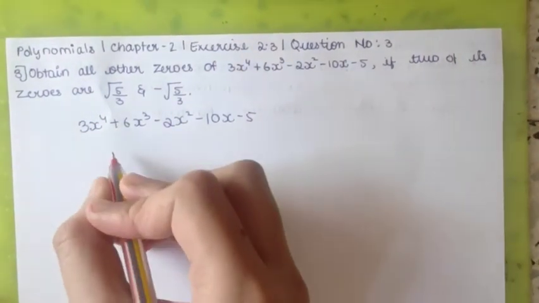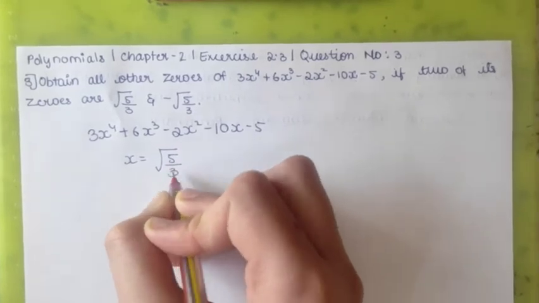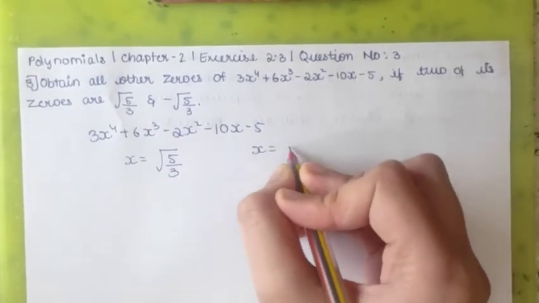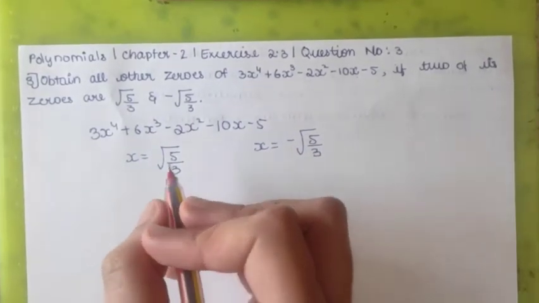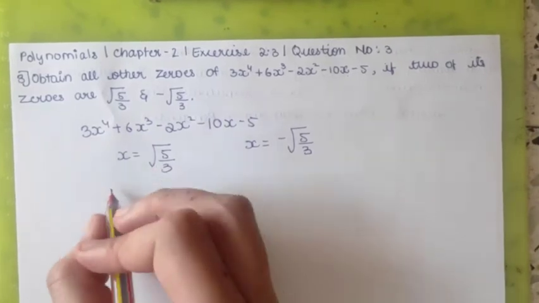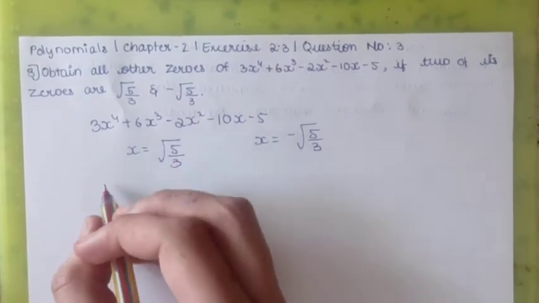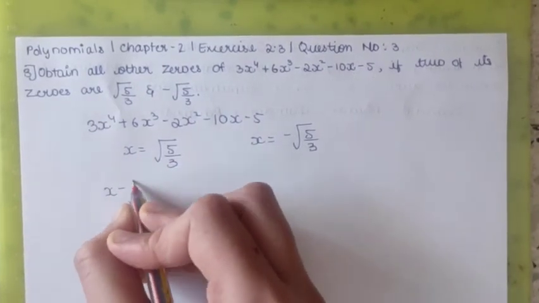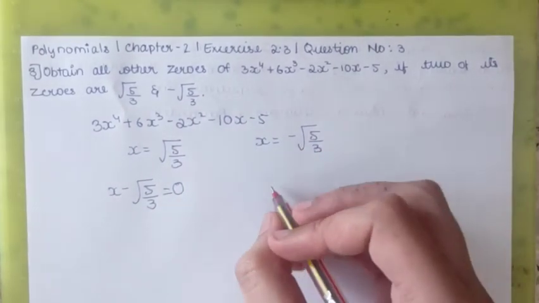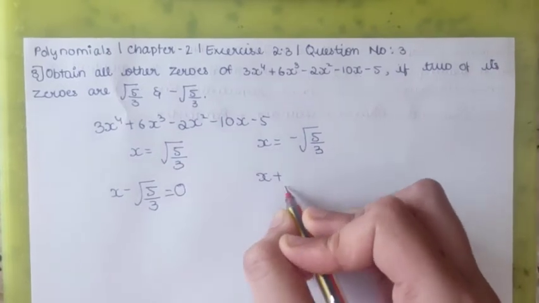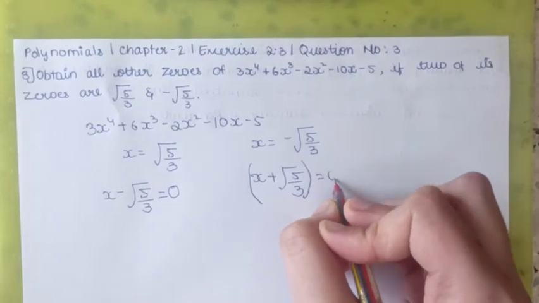Here our first zero is x equal to root 5 by 3 and the second zero is minus root 5 by 3. So we want x equal to 0. I'll bring this root 5 by 3 to the other side. That becomes x minus root 5 by 3 is equal to 0, and here x plus root 5 by 3 is equal to 0.